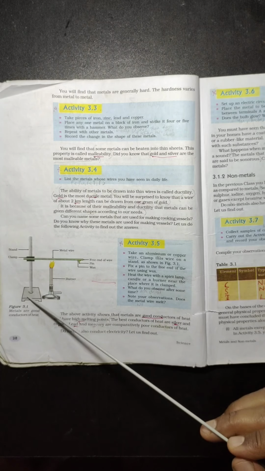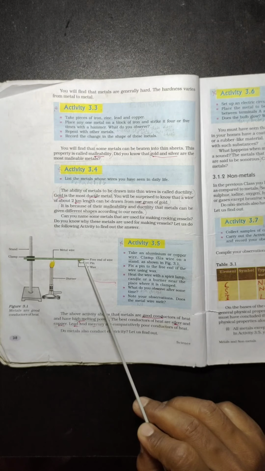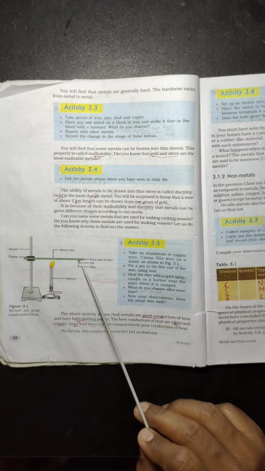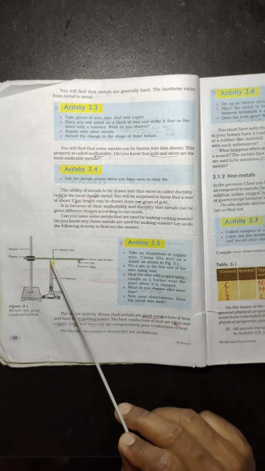Then there is another activity, activity 3.5. In this activity we will show that metals are good conductors of heat. So we need to take a stand. We can use either aluminum or copper wire that should be fixed to this particular stand with the help of a clamp. Then to one end of this aluminum or copper wire we'll place a pin. How? With the help of wax. With the help of wax we can place the pin at the tip of this aluminum or copper wire. Now with the help of a burner we'll start heating.